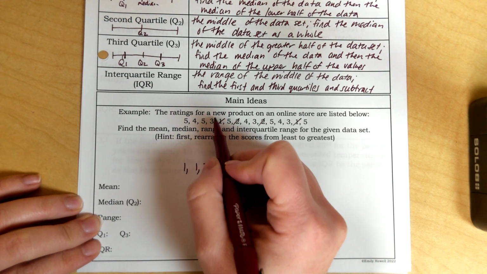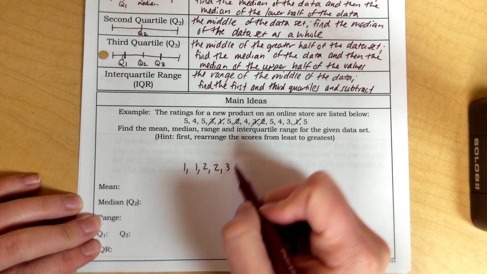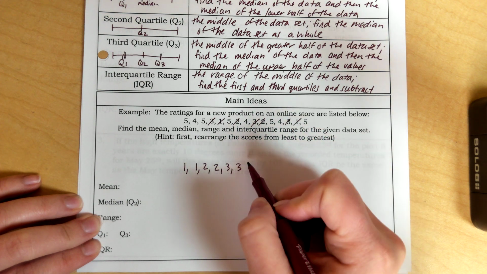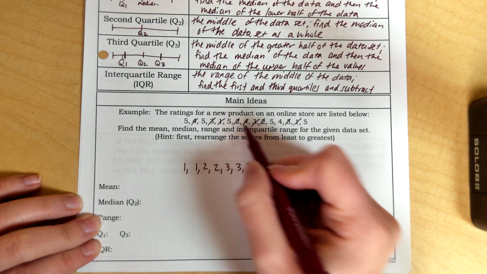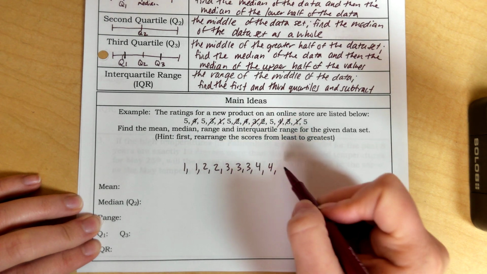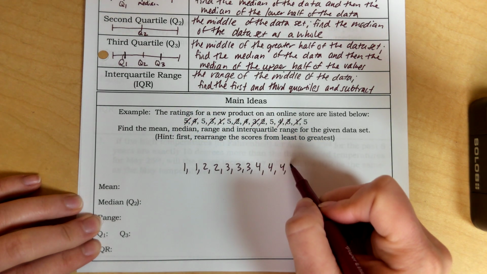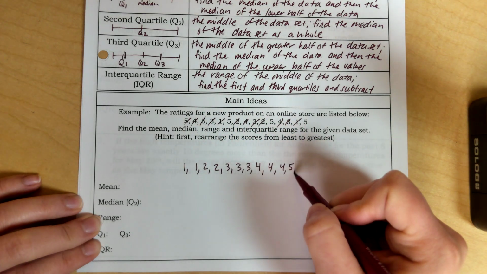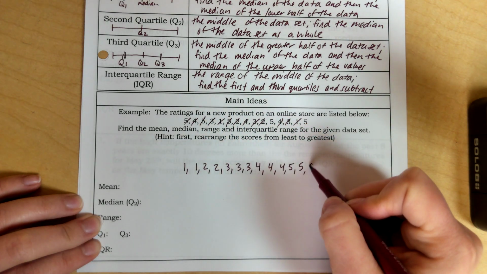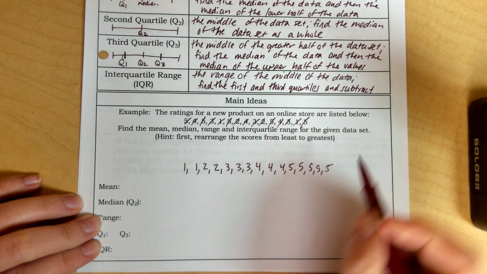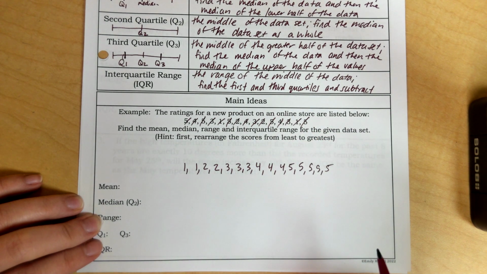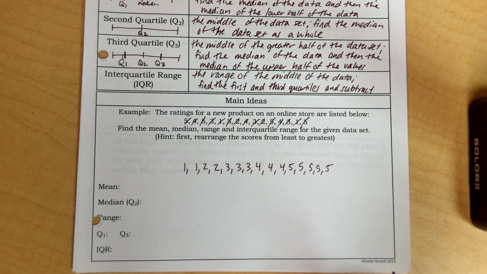And then 3s, I have a 3, another 3, and another 3. And then 4s, I have a 4, another 4, and another 4. And then 5s, I have five 5s.